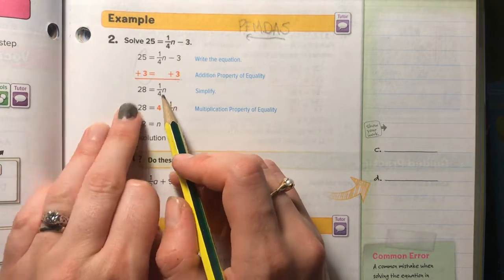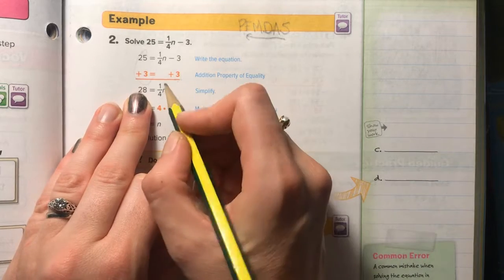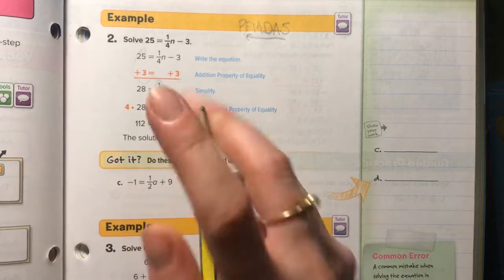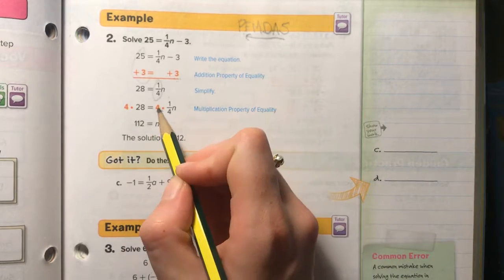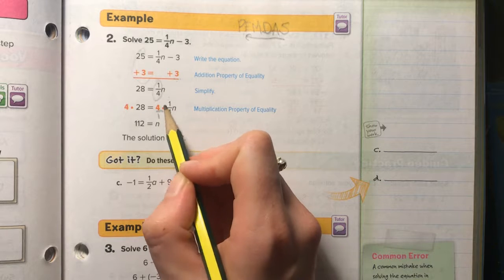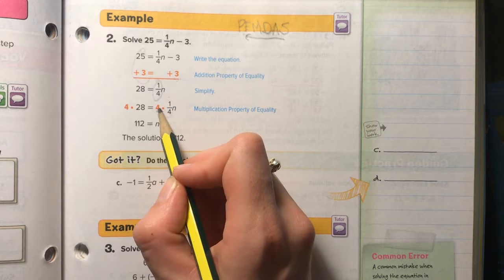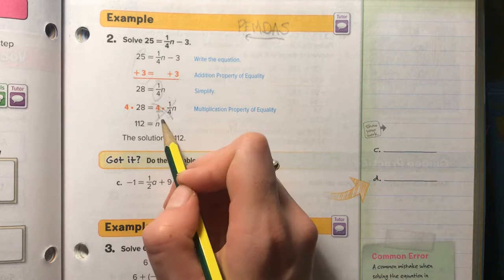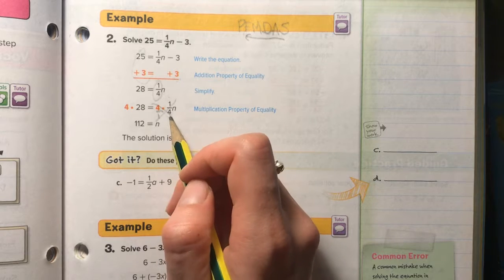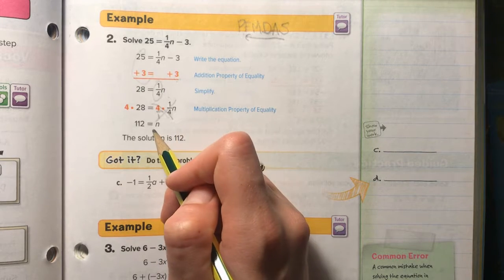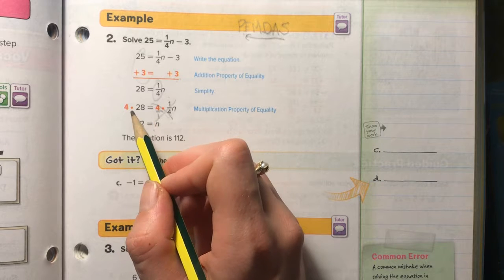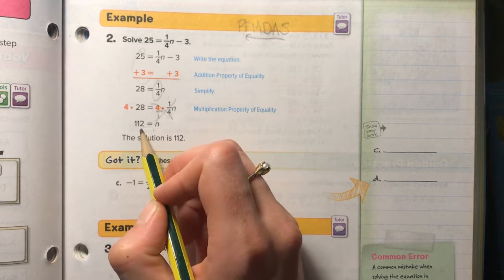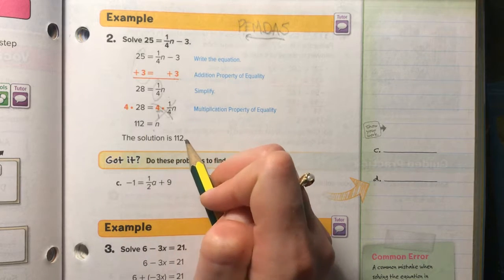Now the second step is to get rid of the fraction. And if you remember, we get rid of fractions by using their multiplicative inverse, or the upside down fraction. Okay, so 4/1 is the upside down fraction, or the inverse of 1/4. So we cross that out because 4 times 1 is 4, and 1 times 4 is 4, so 4 divided by 4 is 1. Okay, so we just are left with n, and then what we do to one side, we have to do to the other. So 28 times 4 is 112. So the solution is 112.